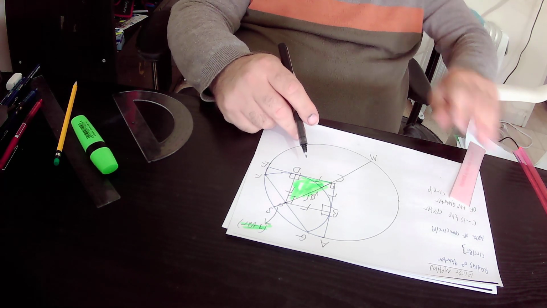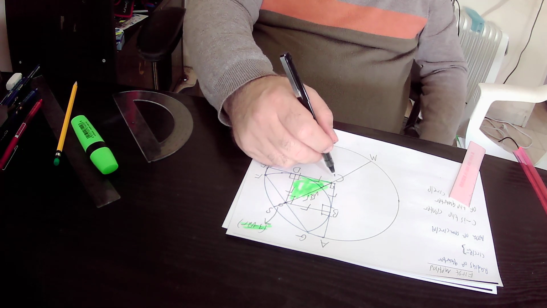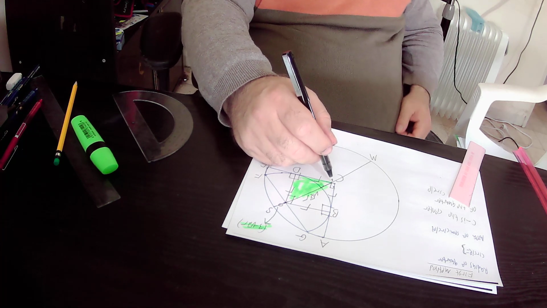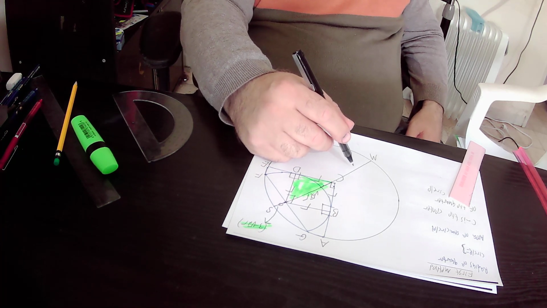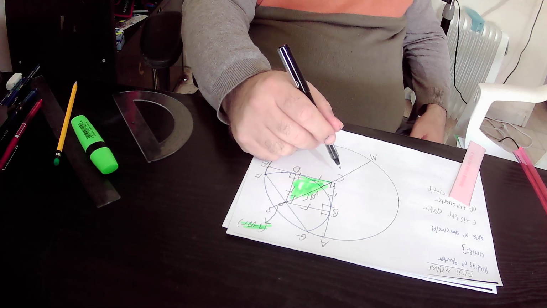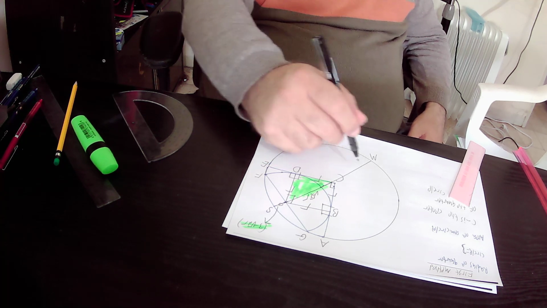So what is the length of line segment MC? C is the center of the quarter circle, M is a point of the circle itself. This is exactly the definition of a radius. So the radius of the circle equals the radius of the quarter circle, that is to say, it is equal to 3 units.